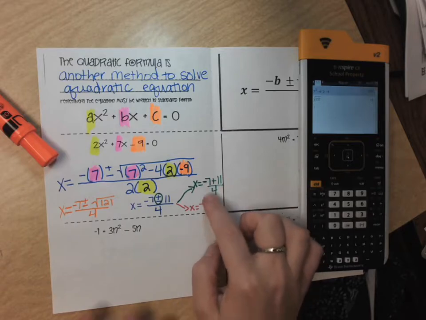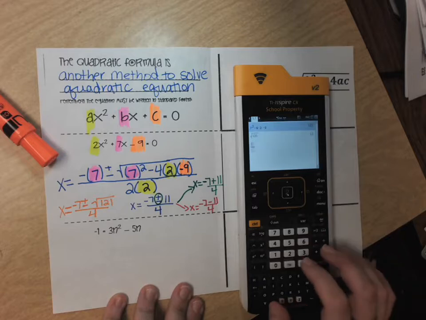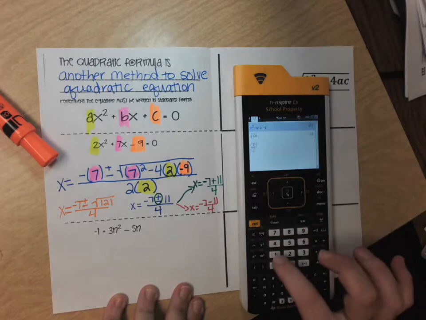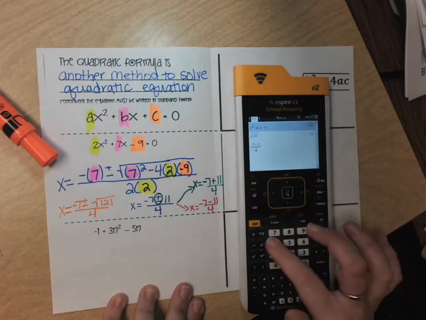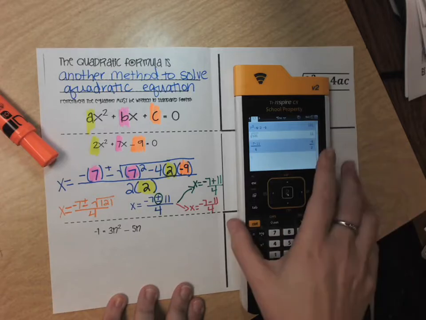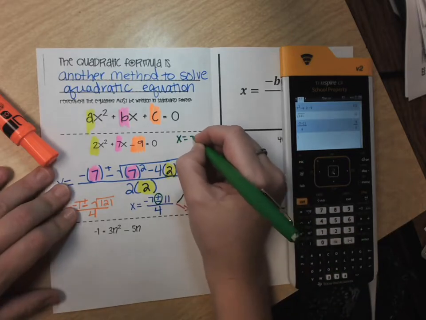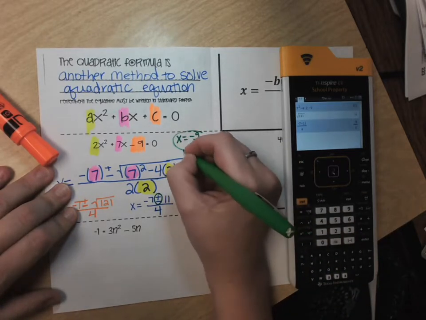Again, this can just go in your calculator. So make your fraction button. Negative 7 minus 11 is on top, and 4 is on bottom. Negative 9 over 2 is your first answer. So your first x value is negative 9 over 2.